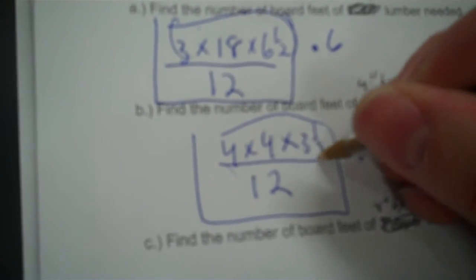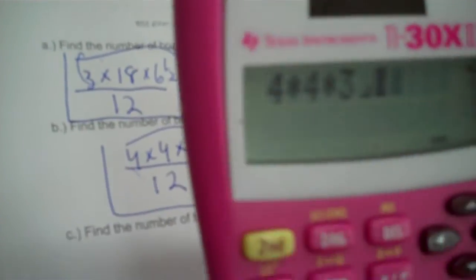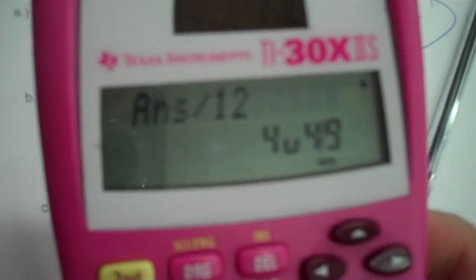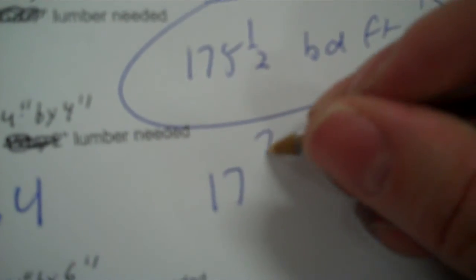Now look, how long are the legs? Right there, 3 1/3. So I need to find the product of 4, 4, and 3 1/3. Then I divide by 12. And after that, that's only one of the legs. There are 4 of them, so you need to multiply by 4. 17 7/9 board feet.